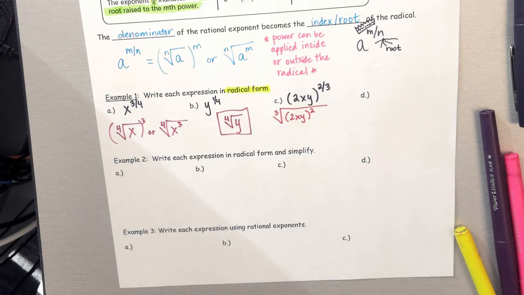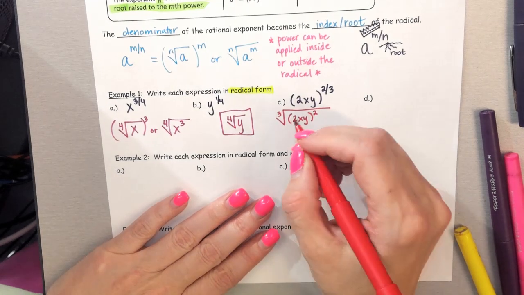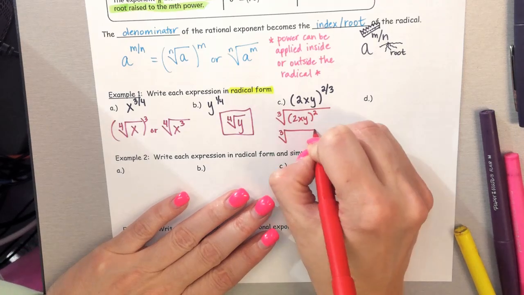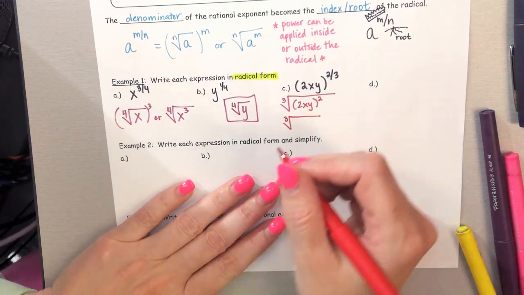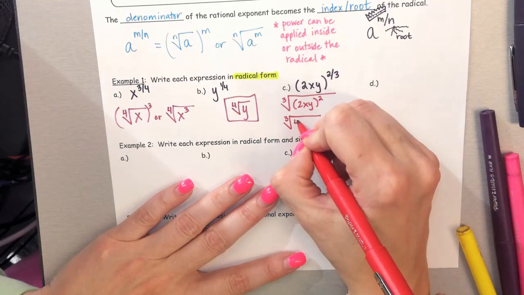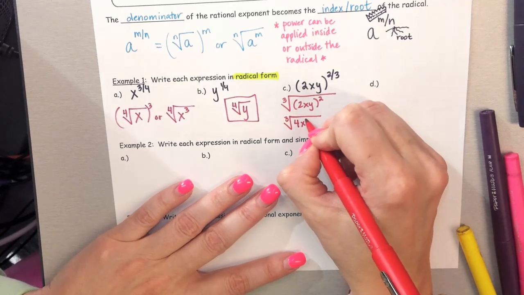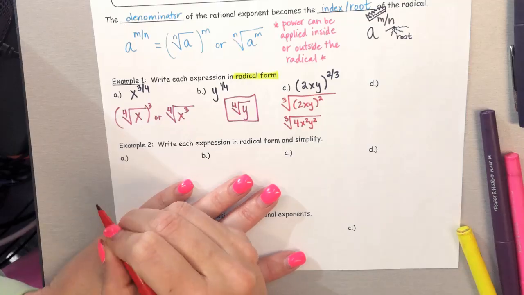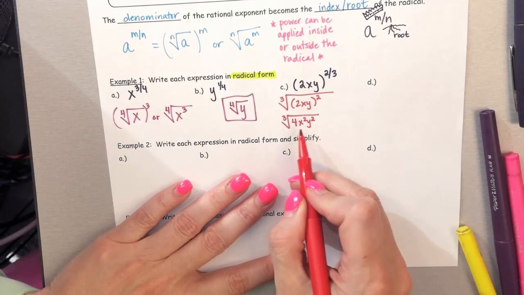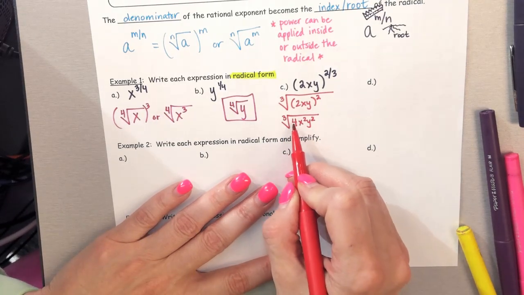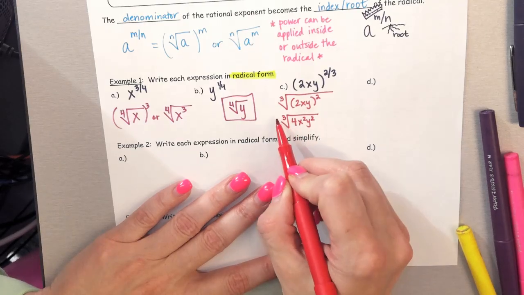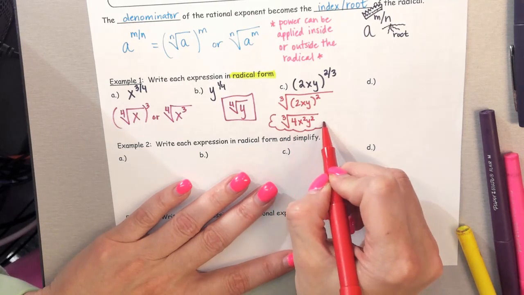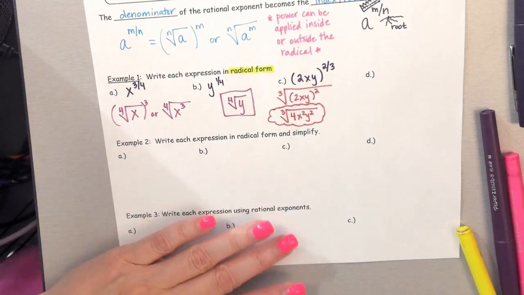So there's going to be some work with parentheses here that might be a little bit tricky. Just remember, if it's inside the parentheses, you are going to distribute. So when you distribute, you have 2 to the 2nd power, that's 4, x to the 2nd power, y to the 2nd power. There's nothing you can simplify here. There's no group of 3 you can take out with any of them. So then this is going to be your final answer.